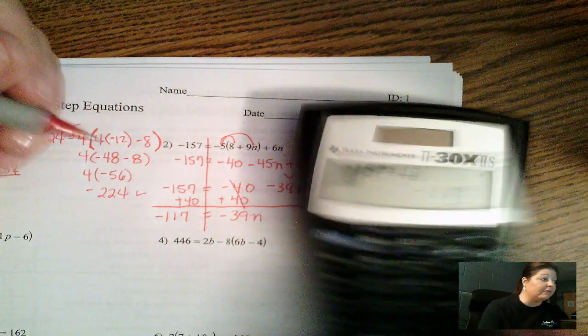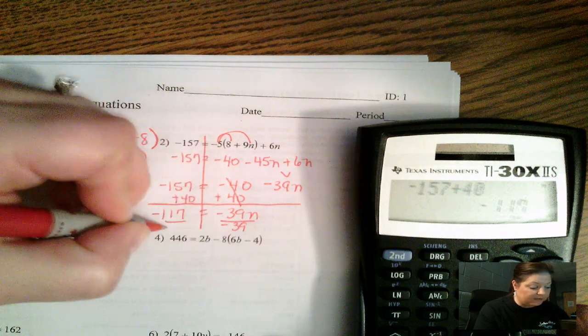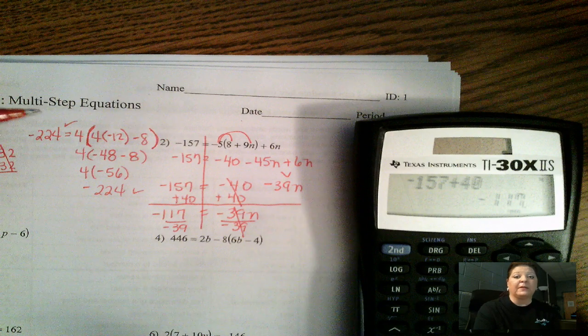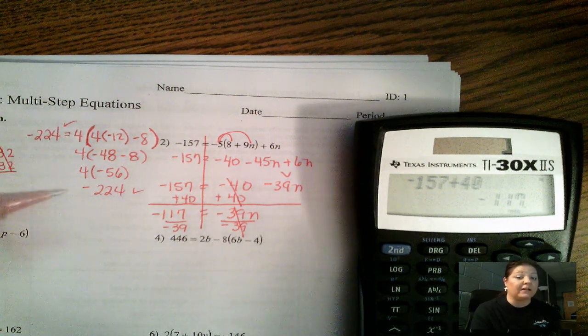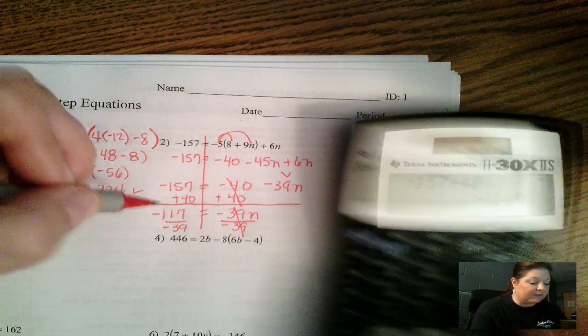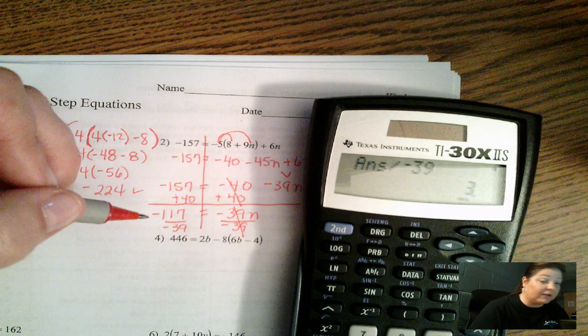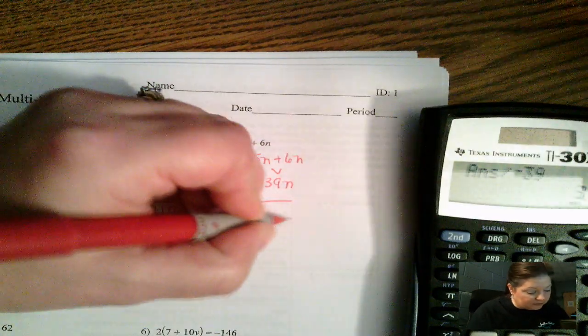So now I can divide by negative 39 on both sides. I always want to add, subtract, multiply, or divide by the numbers that are on the same side of the equal sign as the variable. Alright, so that gives us negative 117 divided by negative 39, and our answer is positive 3. So we have n is equal to 3.